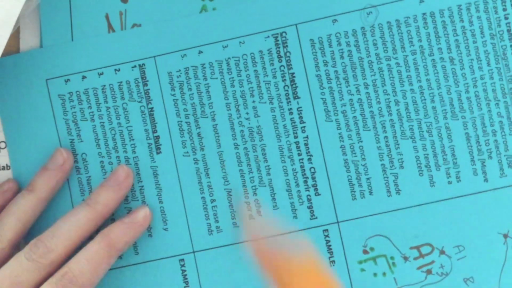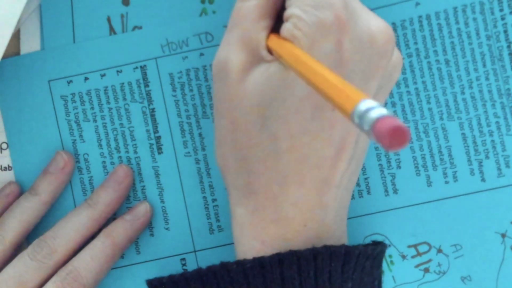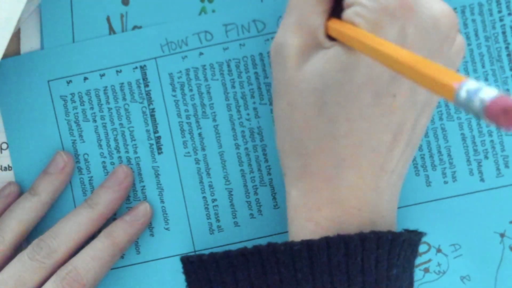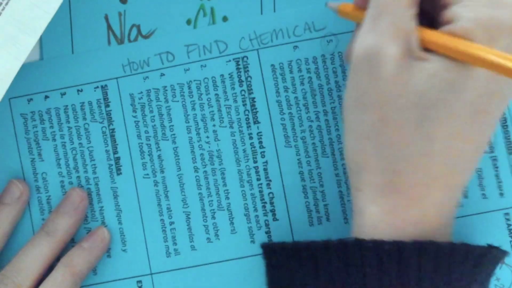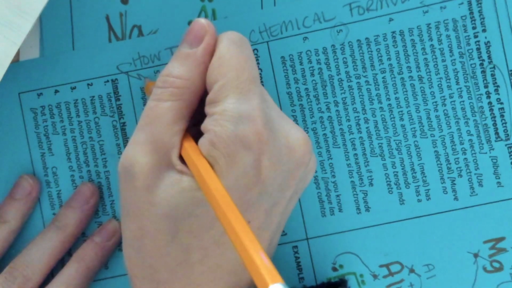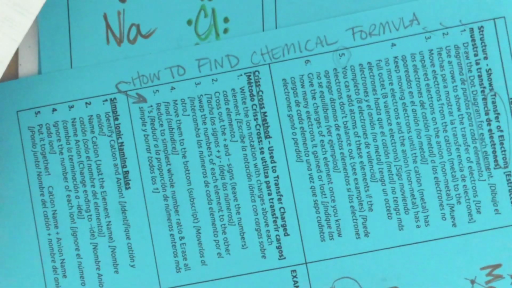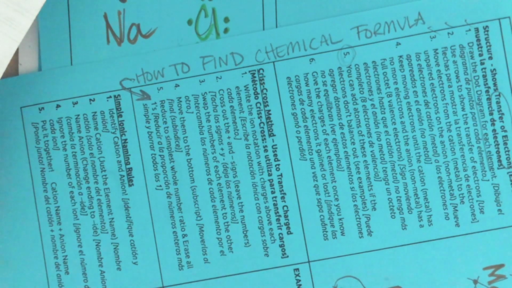So on the side of this paper, what I want you to write is: how to find chemical formula. And draw a big arrow pointing down to this section here. Now we're doing that because I forgot to do a good header here, so we got to add that in. So this is how we're going to find the chemical formula in a much faster way than doing the electron transfer, showing the structure of how the bond is created. This just goes a whole lot faster.